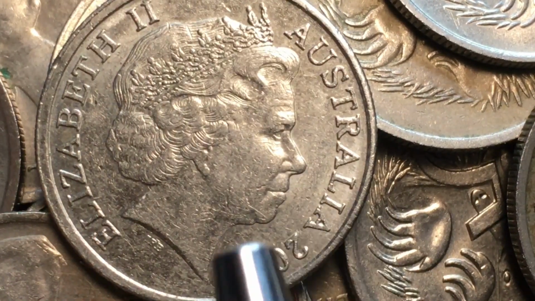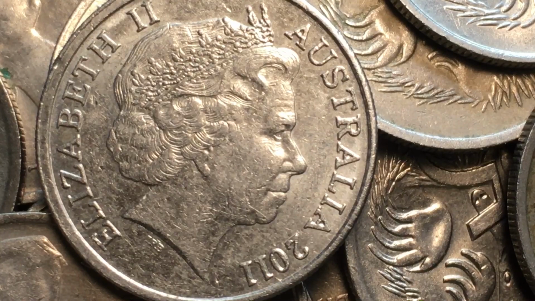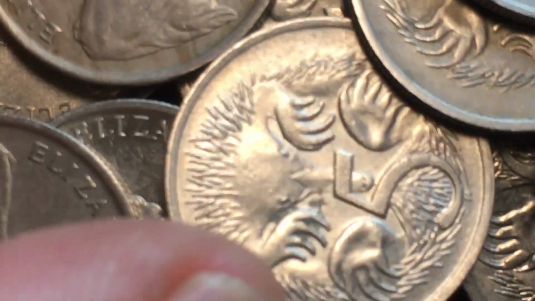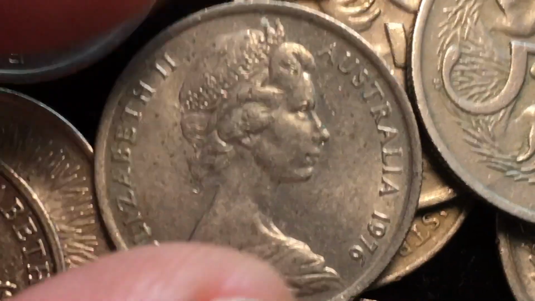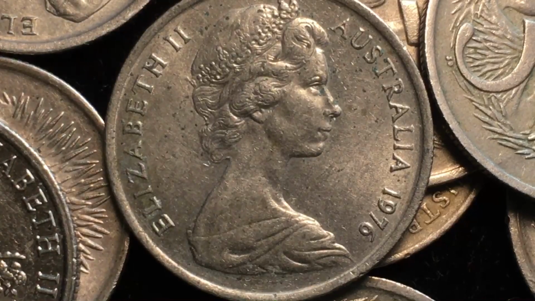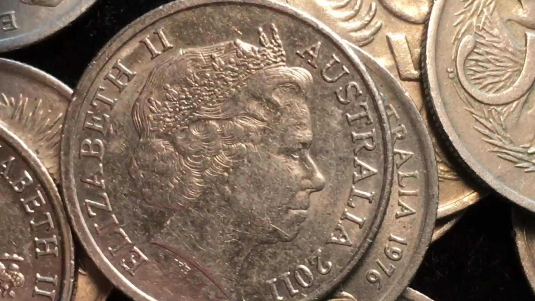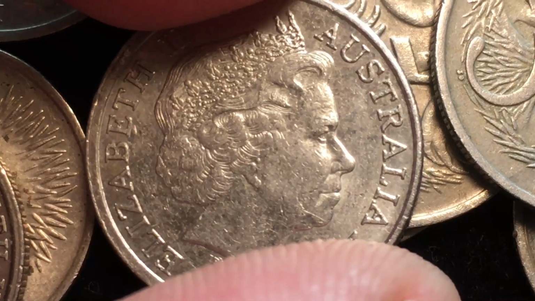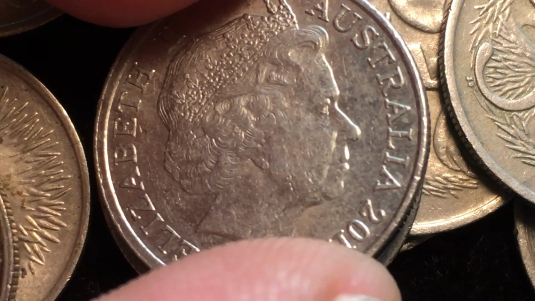And we look at this one, we see it is one of the newer ones, 2011, with the 4th portrait on it. So I'm going to make a little pile up here of the 4th portrait. The 4th portrait of Queen Elizabeth is simply the 4th portrait, not the 4th different portrait on this coin. The 4th portrait of the Queen that has been authorized by the Queen herself.